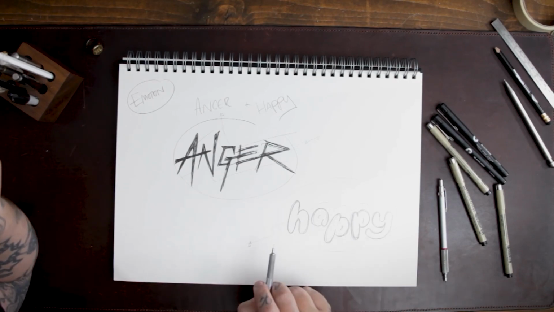Have fun with it. Fuck around. If you're not fucking around, you're not having fun. Have fun. Fuck around. Don't be like Timmy and angry. Be like James. Happy.